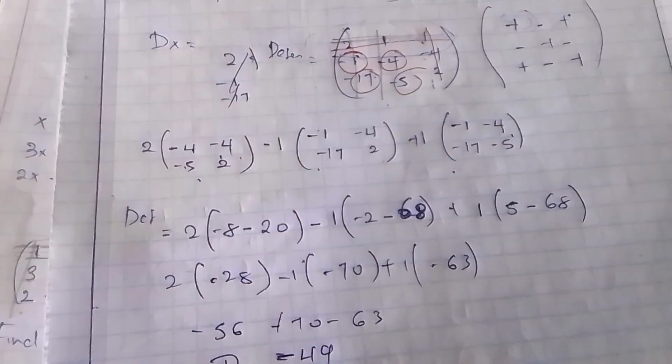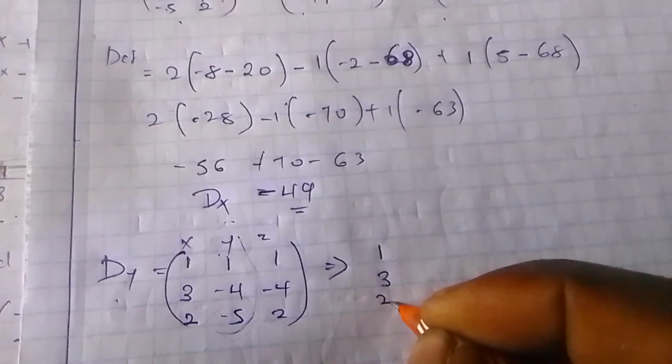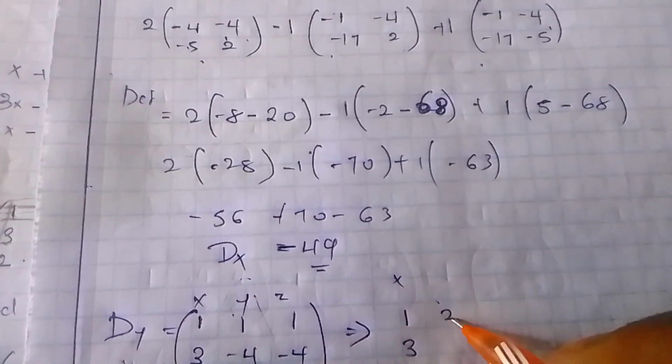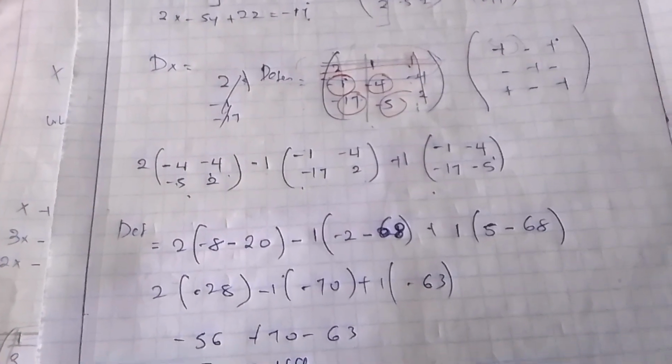So it will be 1 3 2. Understood? This is x, then y will be our output: 2, negative 1, negative 17.